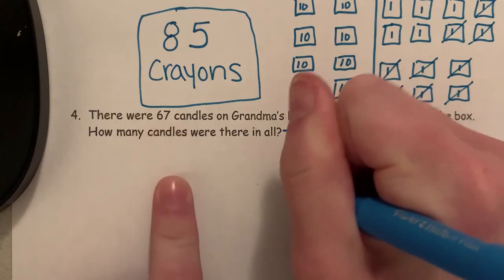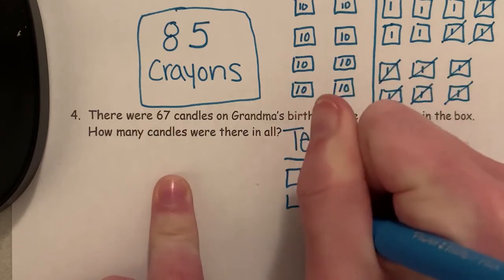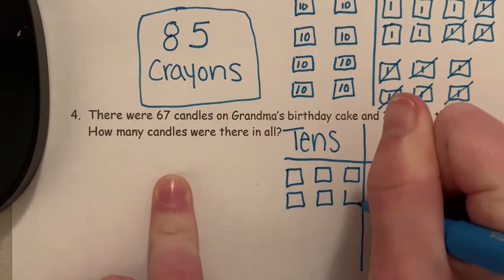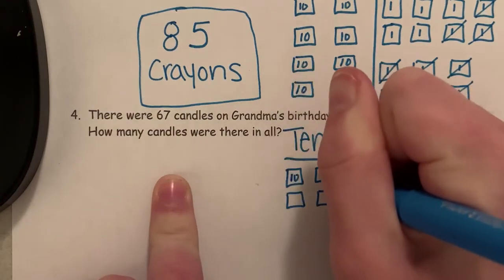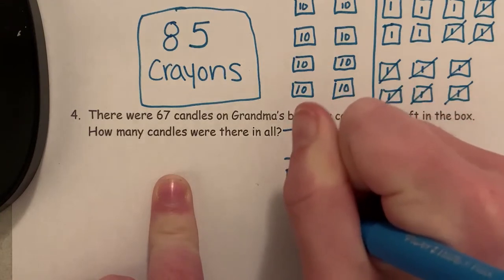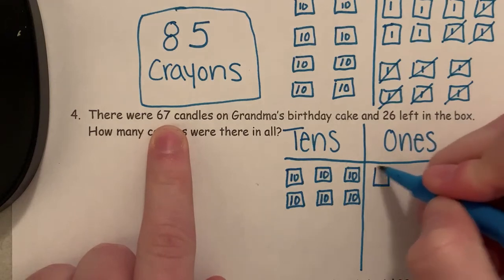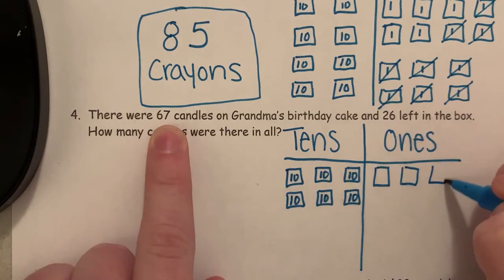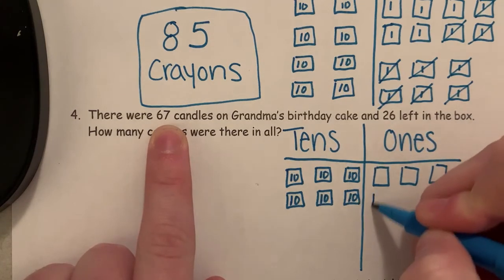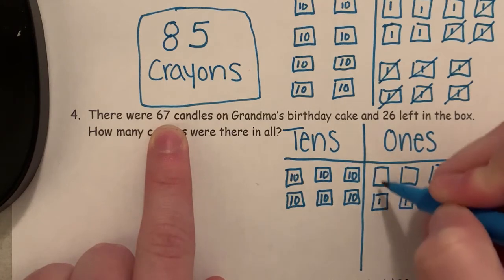So again, we're going to start with our 67 candles that were on the cake. So we're going to have 10, 20, 30, 40, 50, 60. And then we have the 7 ones. So 1, 2, 3, 4, 5, 6, 7.